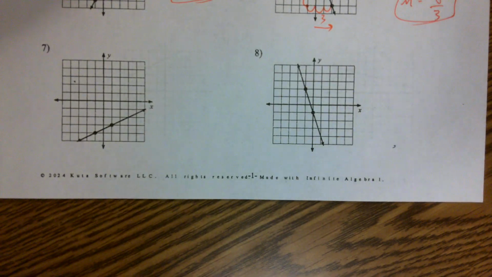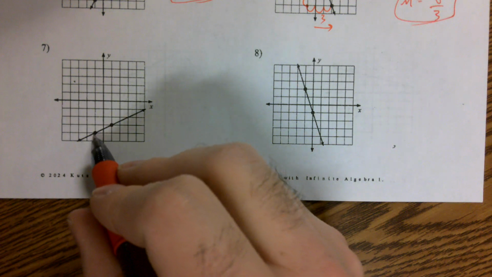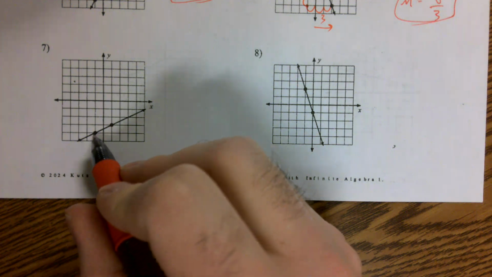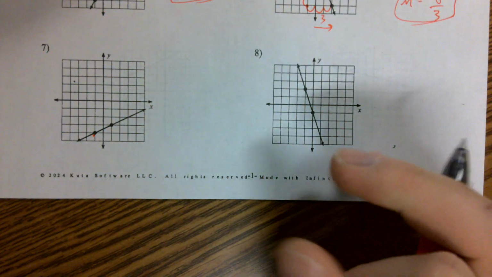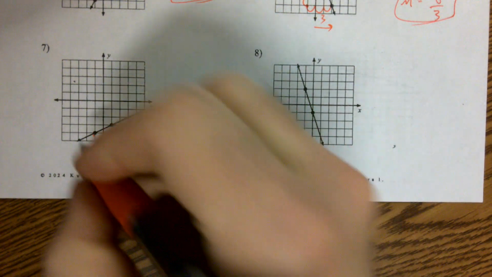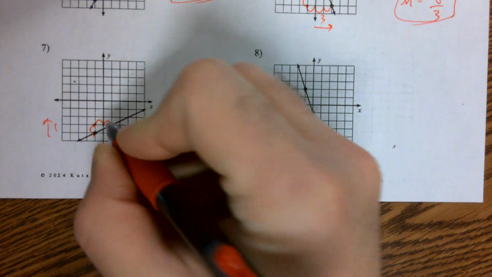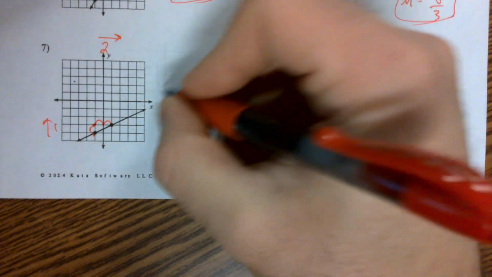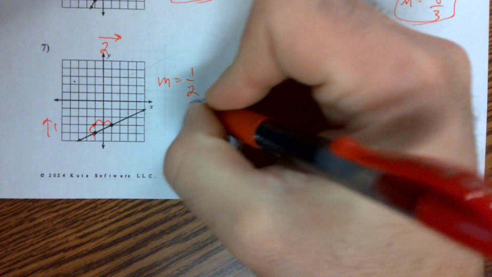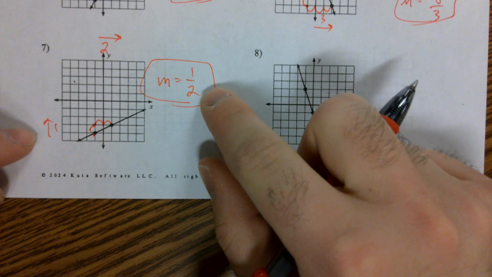Dropping down to number 7. My 2 points are really, really close together here, but this one's furthest to the left. I want to be very careful that I'm counting correctly, especially when they're really close. Looks like I'm going to be rising up just 1 space up, and I'm running over 2 spaces to the right. So my rise over run is 1 over 2.